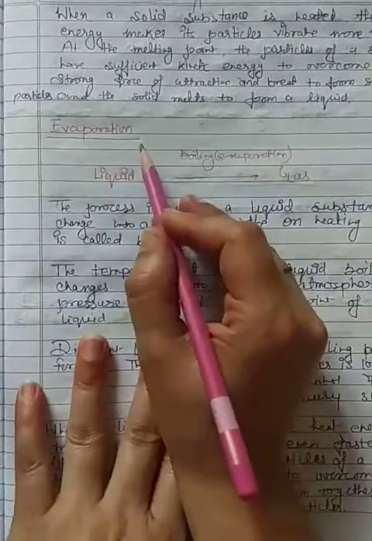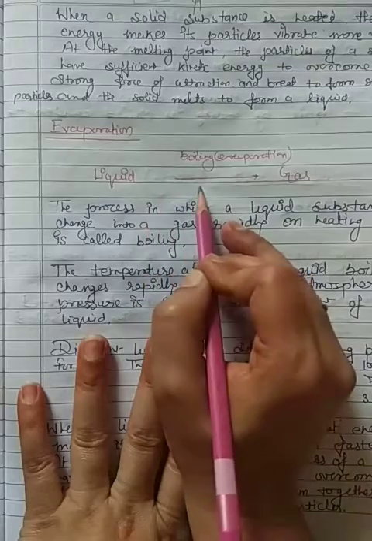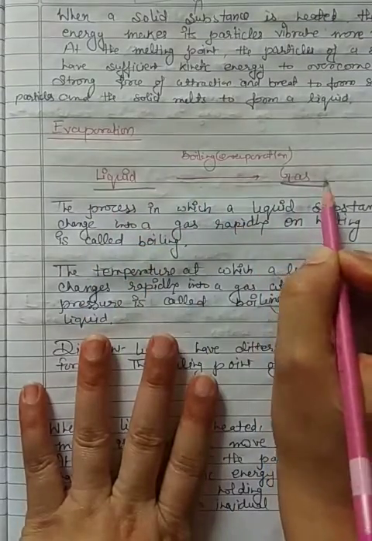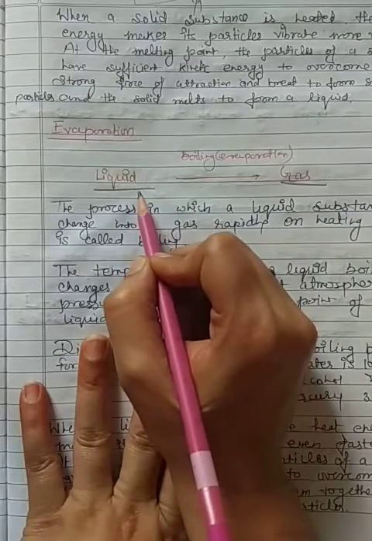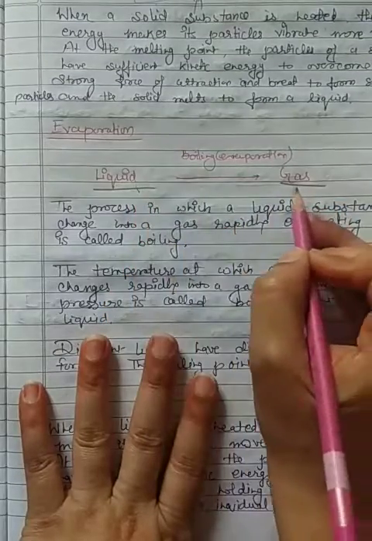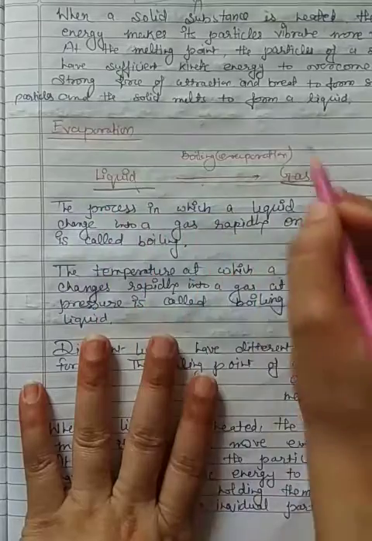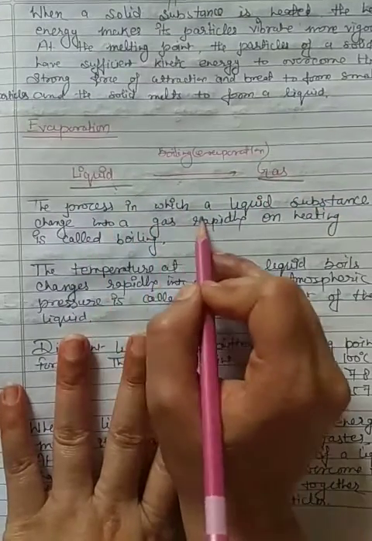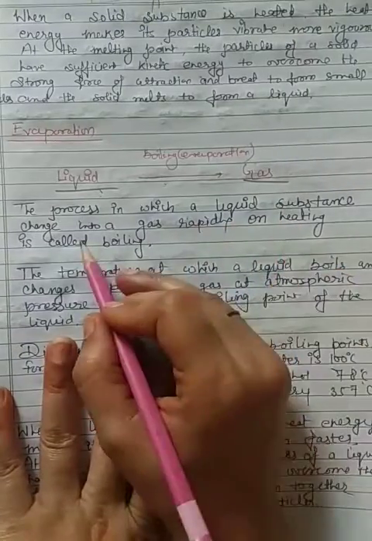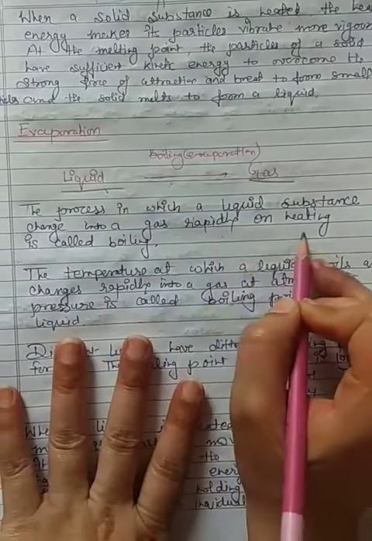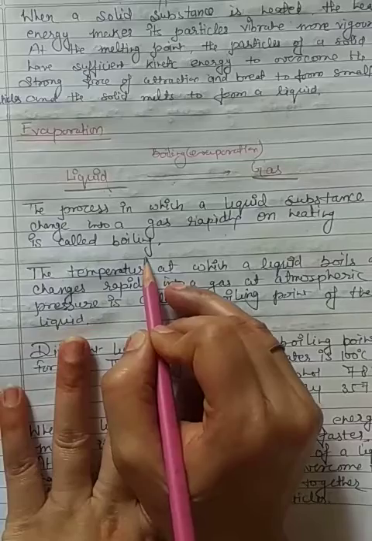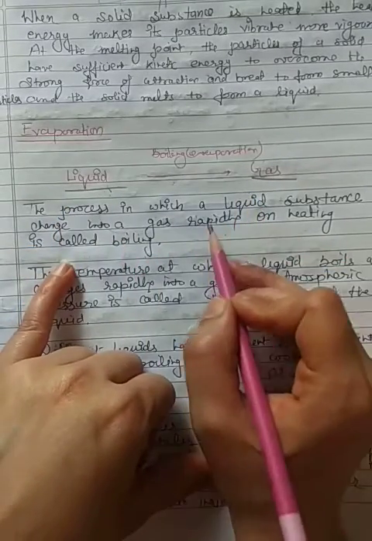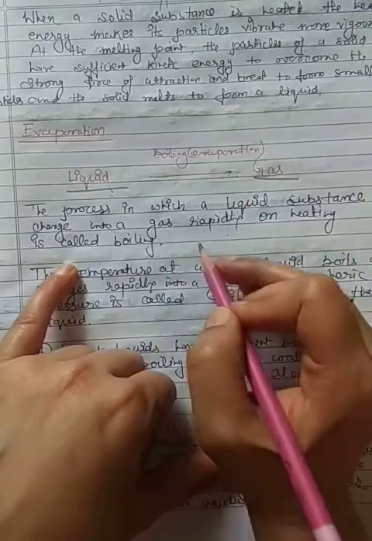Next is evaporation. Evaporation is the process of conversion of liquid into gases. When we boil a liquid, like water, it gets converted into gas on heating, and this process is called evaporation. The process in which a liquid substance changes into gas rapidly on heating is called boiling.